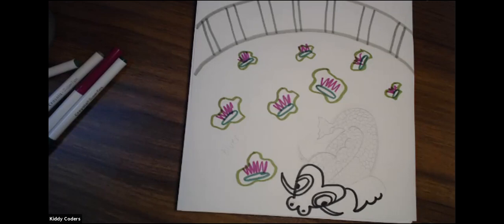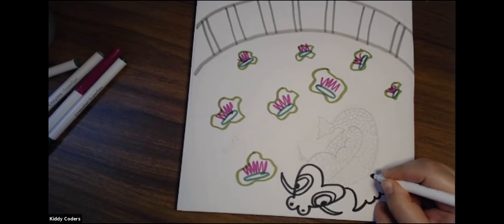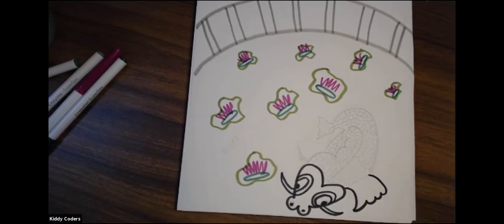Perfect. So we are going to bring the last one all the way down, just like that. Curved line, point, and a few humps, and a curved line down. Awesome.